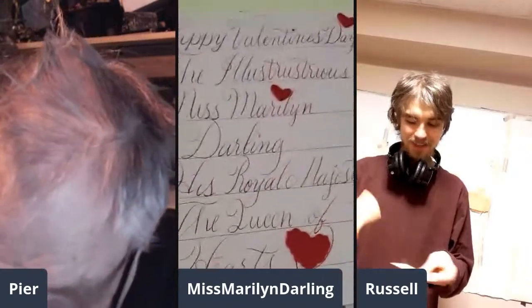Well, that's very appropriate for a queen. Yes, it is. On my door, it says, His Royal Majesty, the Queen of Hearts. The illustrious Miss Marilyn Darling. His Royal Majesty, the Queen of Hearts. I enjoy that. Sketchy is a good porn site, by the way. Well, I'm going to have to look that up. You need a fairy name, Frederick? I wouldn't have known that Sketchy was a porn site. I knew that there was a drawing application called Sketchy. Well, let me just look this up.